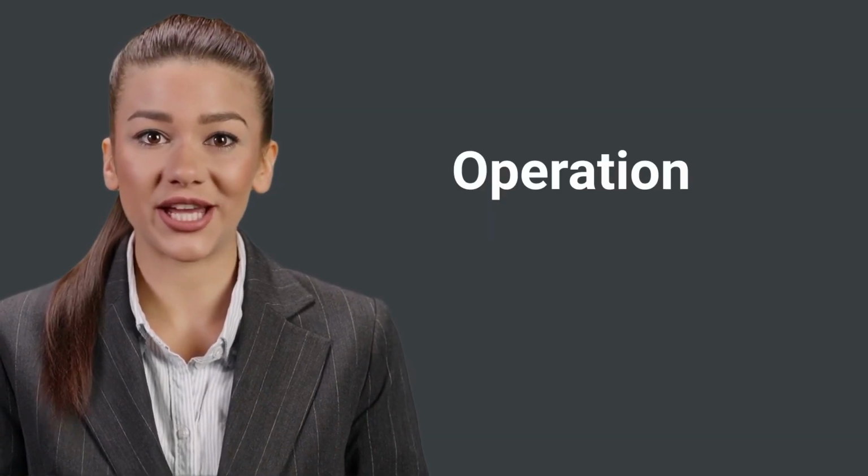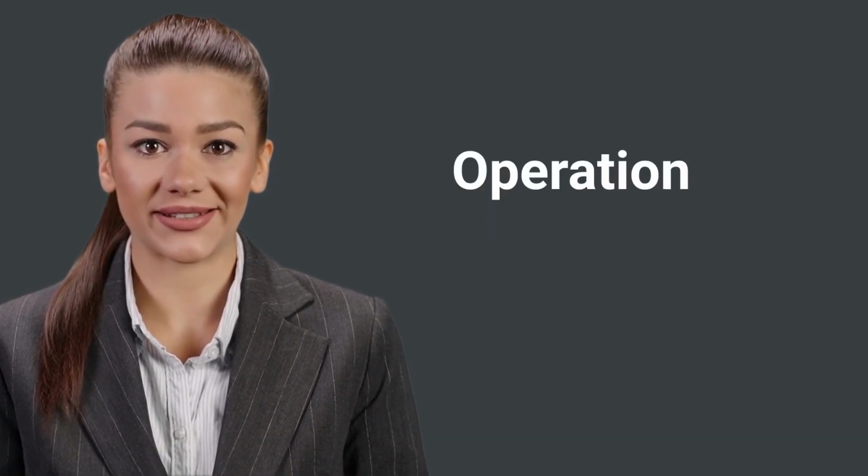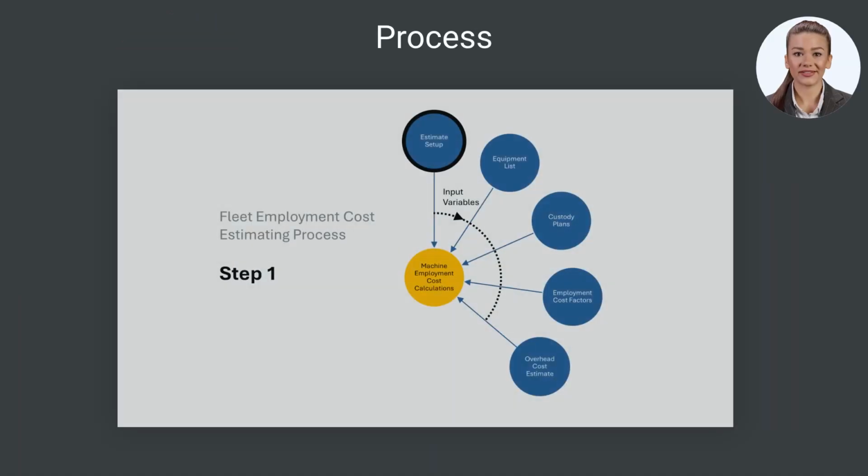Now, let's review the operation of the estimate setup sheet. The estimate setup sheet is used in step 1 of the process of building a fleet employment cost estimate from scratch. Each step of that process is covered in the Quick Start Guide video that is available on YouTube on the Ironworks ECM channel.